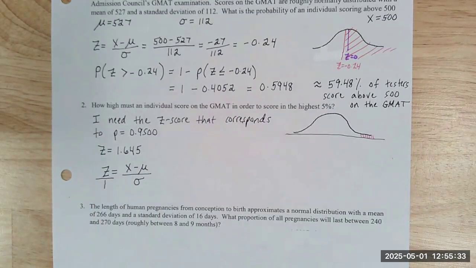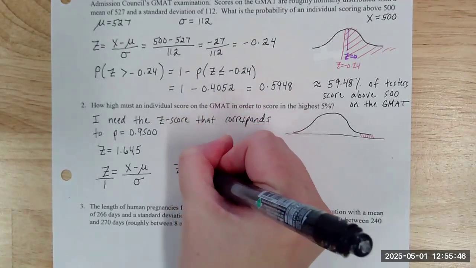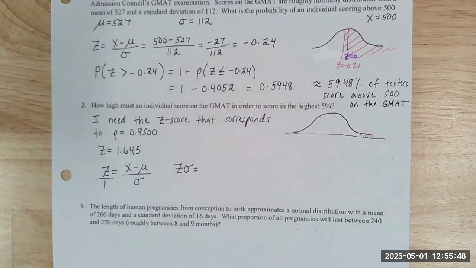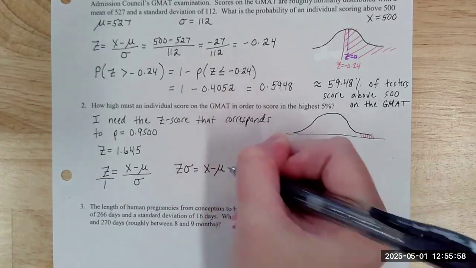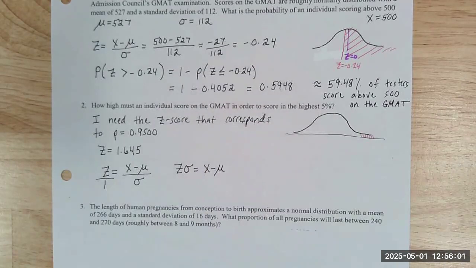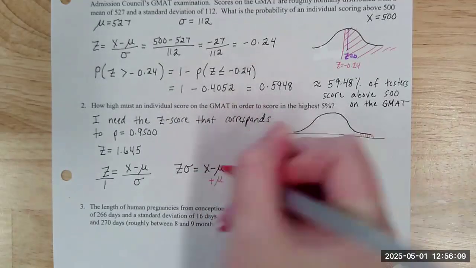So if you cross multiply this direction, z times sigma, or the standard deviation, we're going to write z sigma right next to each other. Is equal to, and then now we're going to cross multiply the other direction. 1 times x minus mu is just x minus mu. And I said we're trying to get x by itself. So my last step is to add that mu to both sides. So we're going to add mu to both sides, or the mean.